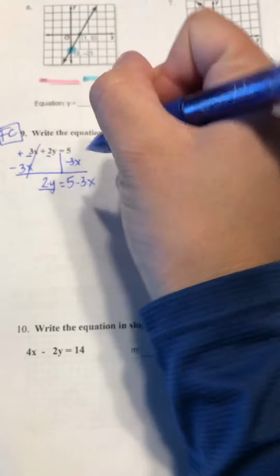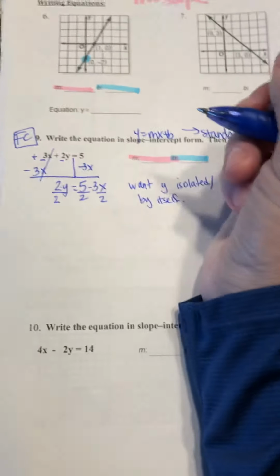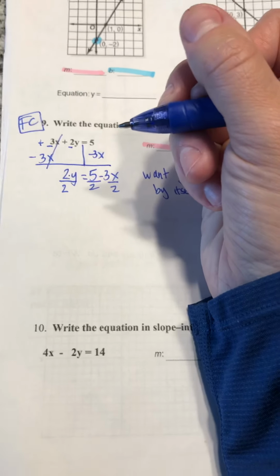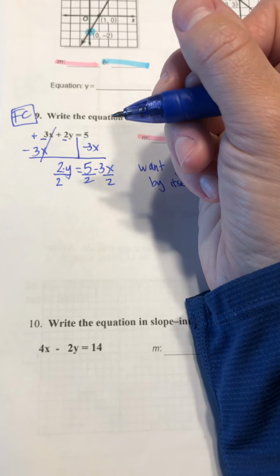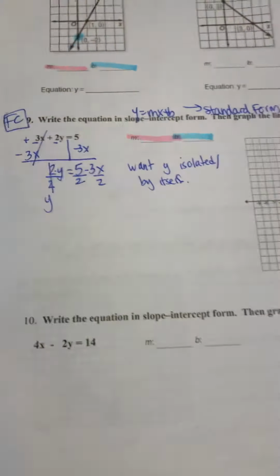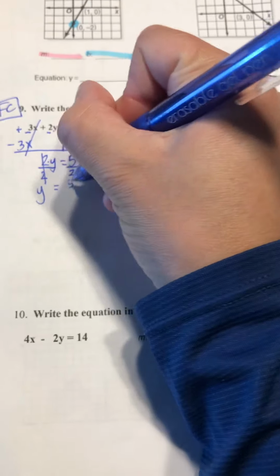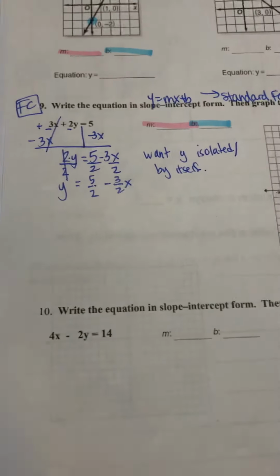I want to isolate y again. I want to divide. I'm dividing because division undoes multiplication. Division is the inverse or the opposite operation of multiplication. 2 divided by 2 cancels. So we have y equals 5 halves minus 3 halves x.